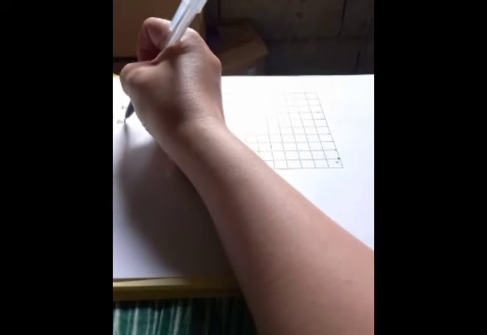Next is, kukunin naman natin yung ratio. When we say ratio, it is comparing of quantities. Okay, let us compare the number of shaded parts to the total number of parts. Again, the total number of shaded parts is 45. So, ilalagay natin dito yung 45.